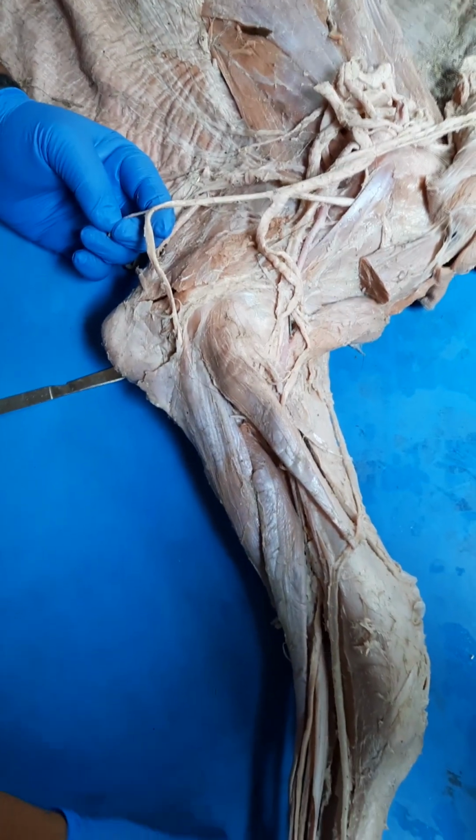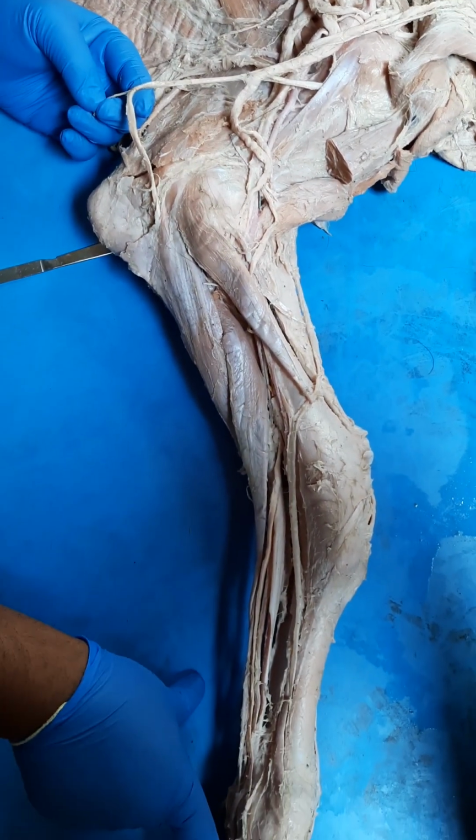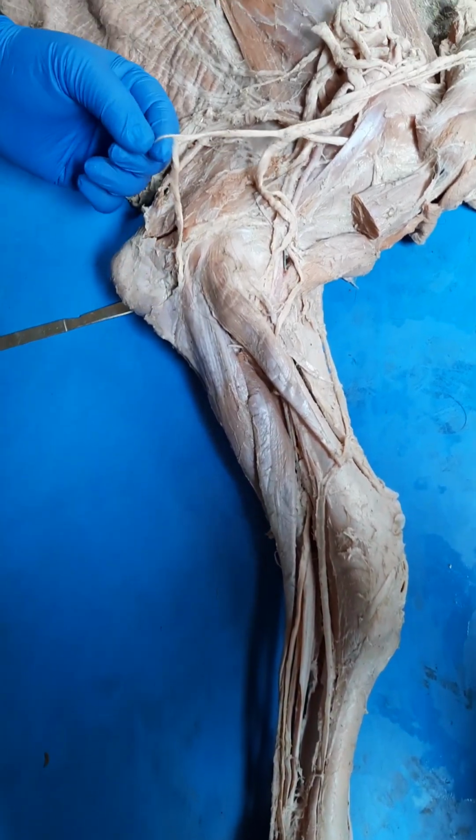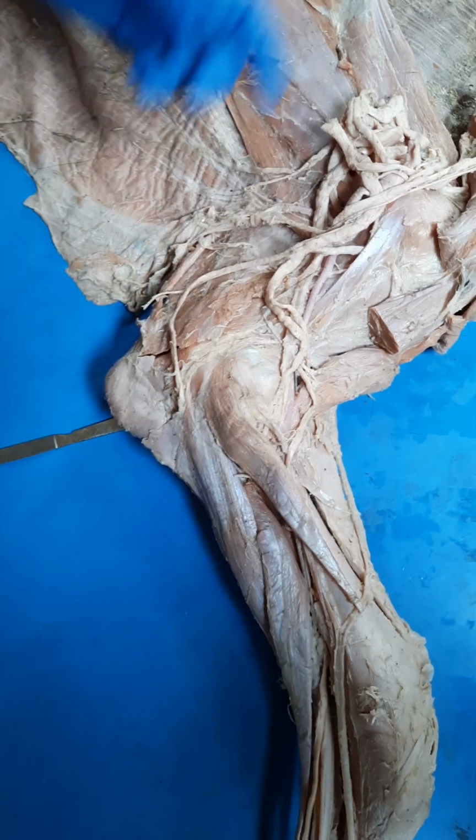And if you remember, it reaches up to the digits. And the branch from this, before entering this, is the caudal cutaneous antebrachial nerve. So coming to the median nerve now.